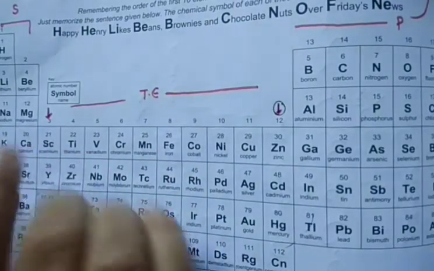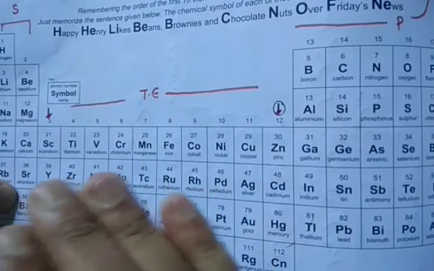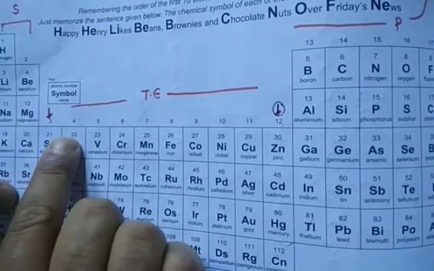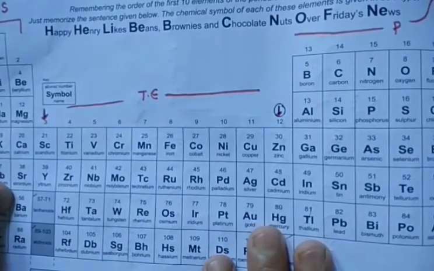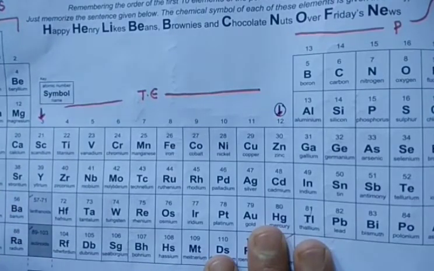So and their properties undergo the transition. They vary once you move from left to right. So these are the basic things about the transition elements. These are also called the D block elements.